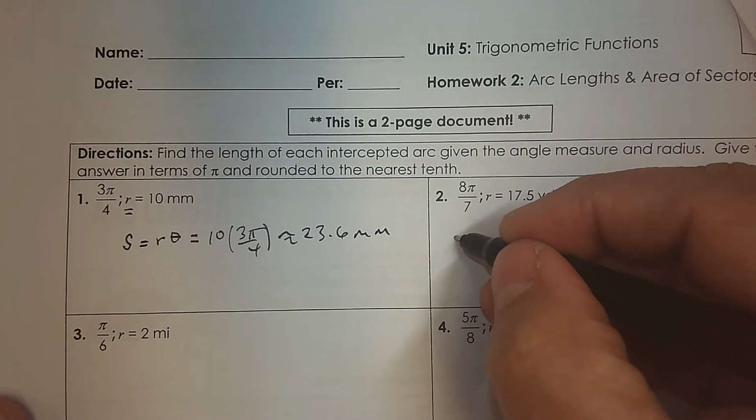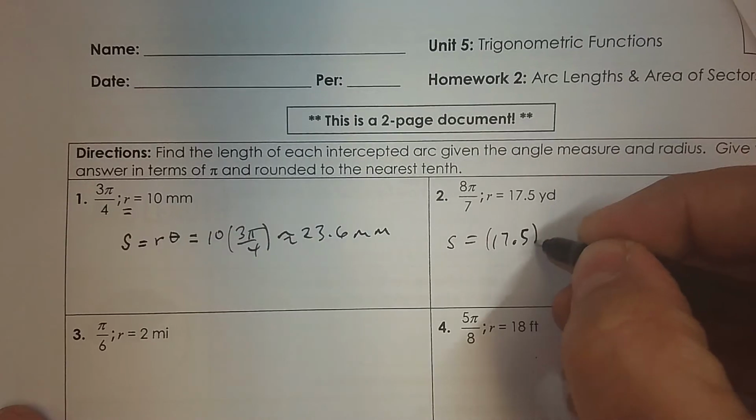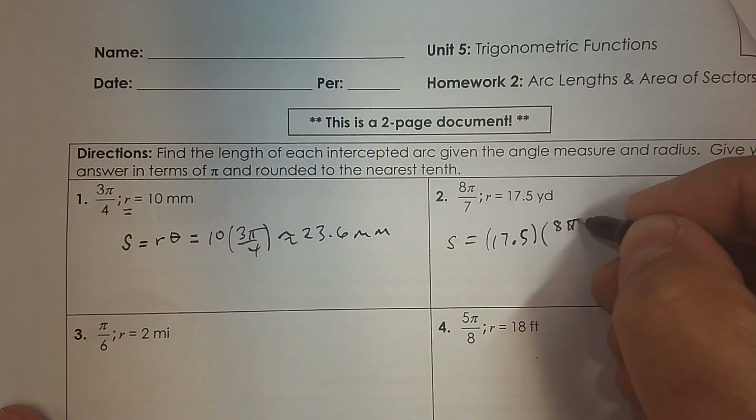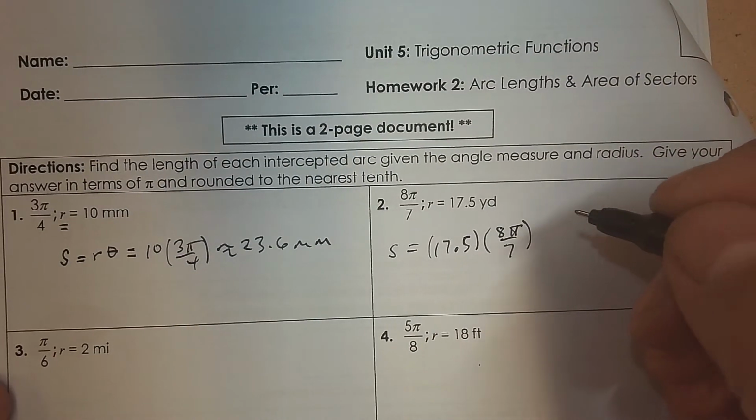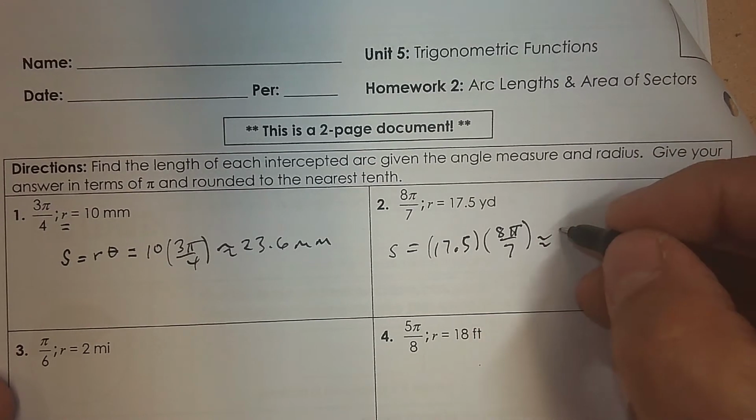So I want to know arc length. The radius is 17.5. The angle in radians is 8 pi over 7. Use your calculator, and then go diamond enter, and you get 62.8.